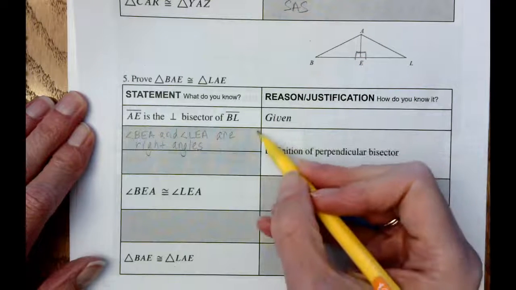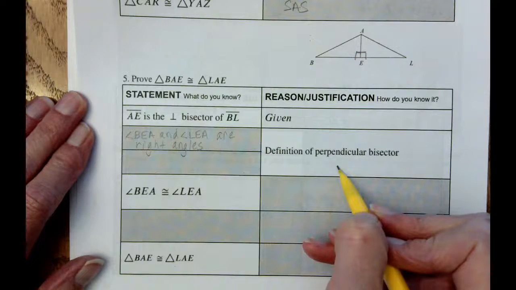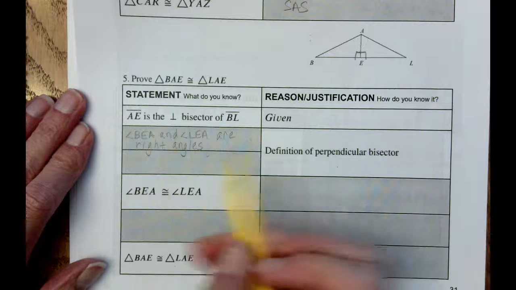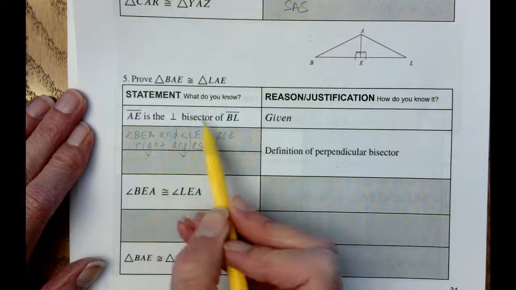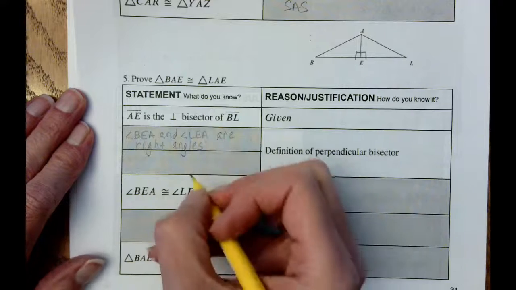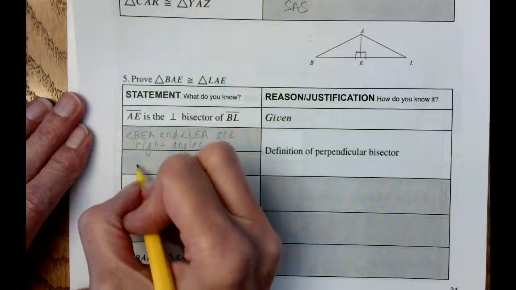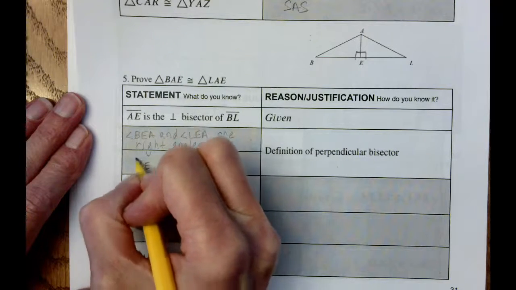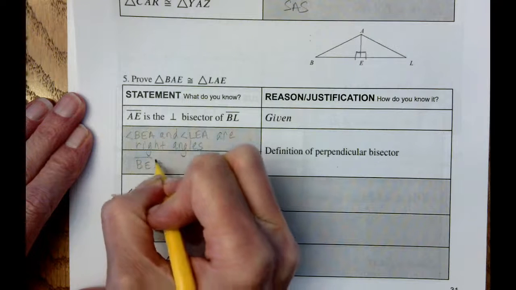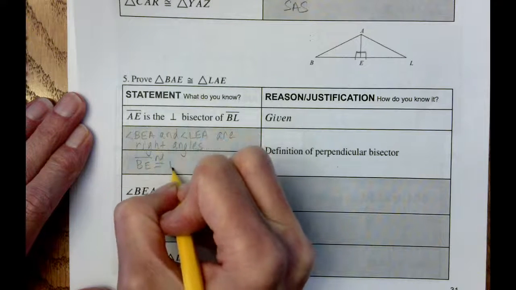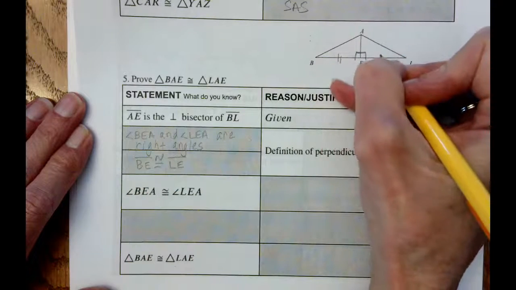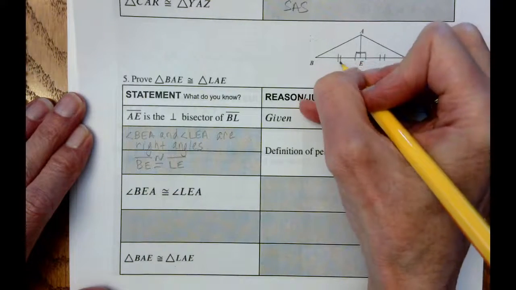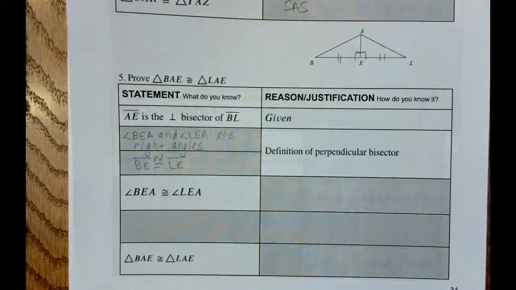But there's two statements here that have the same reason. So that was the perpendicular part, and then the bisector. Well, also we can say then that BE is congruent to LE. So this segment is congruent to that segment. I don't know why I put two tick marks in there. It doesn't matter. We've got it marked appropriately.